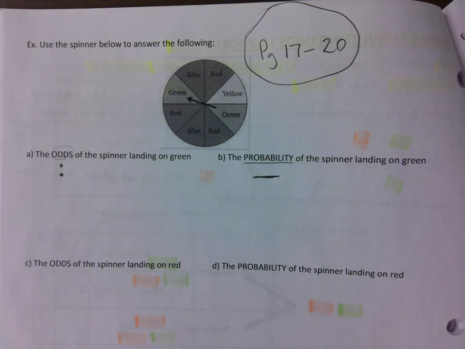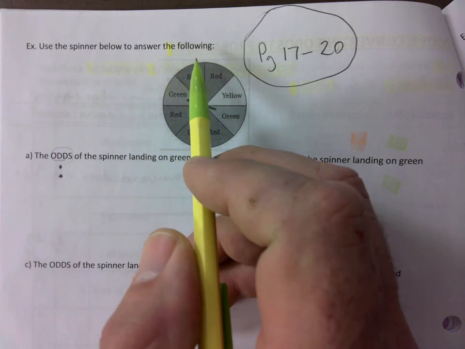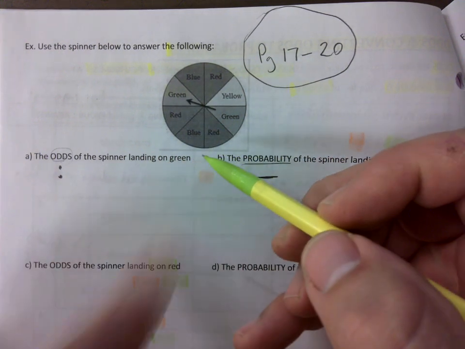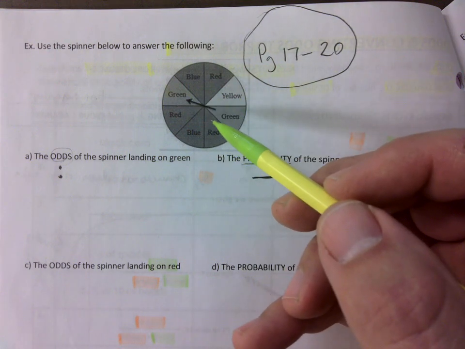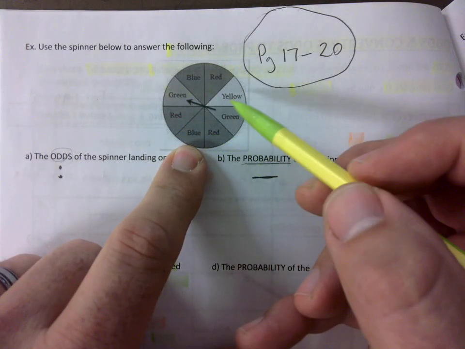And here we go. So use the spinner below to answer the following. Let me just give you some perspective. I could have just told you, imagine a spinner. The spinner has one yellow section, two green, right? I could have just listed the colors for you. Same idea. In this case, you've got the spinner, you've got the picture.